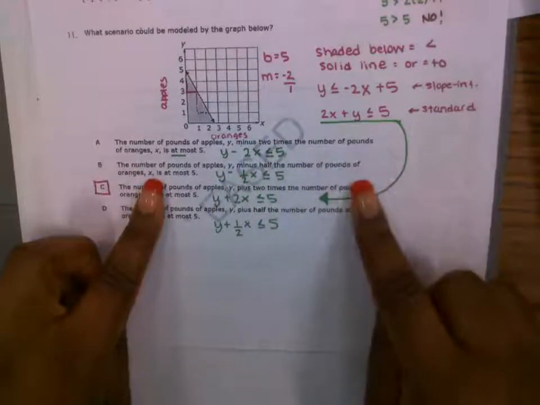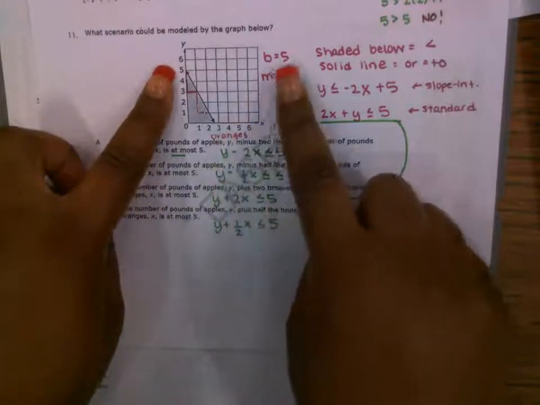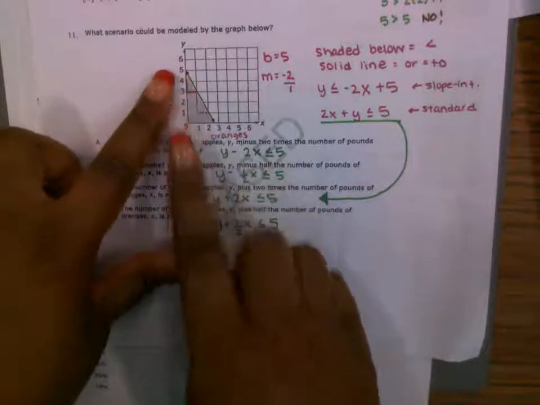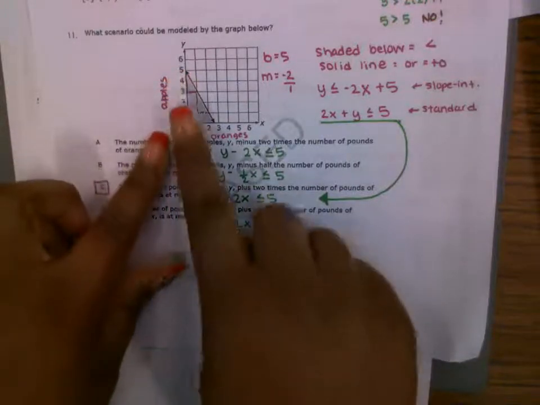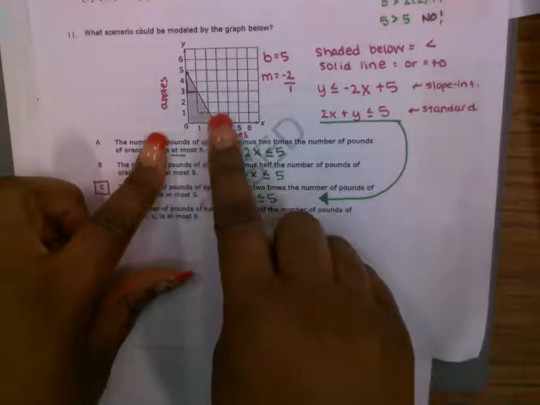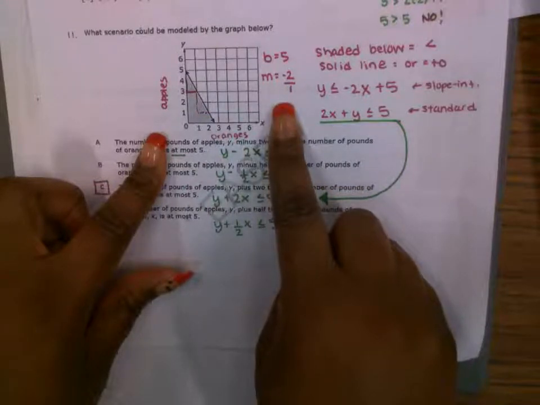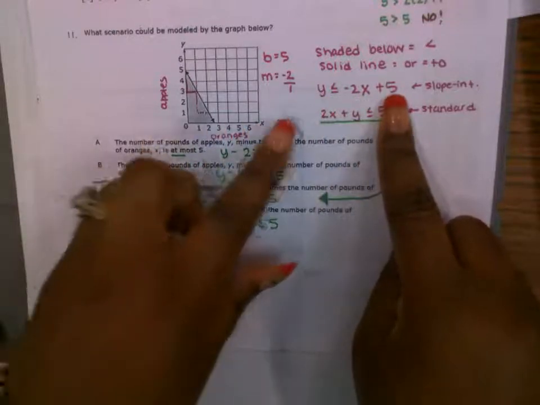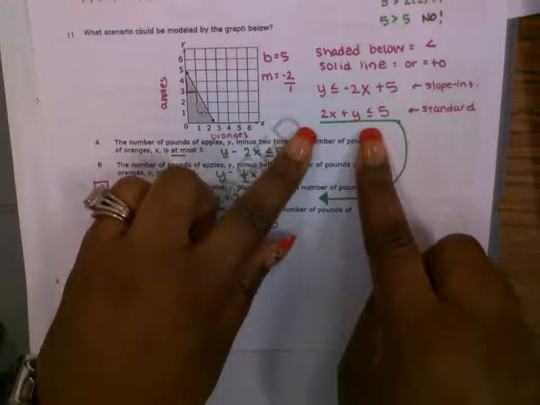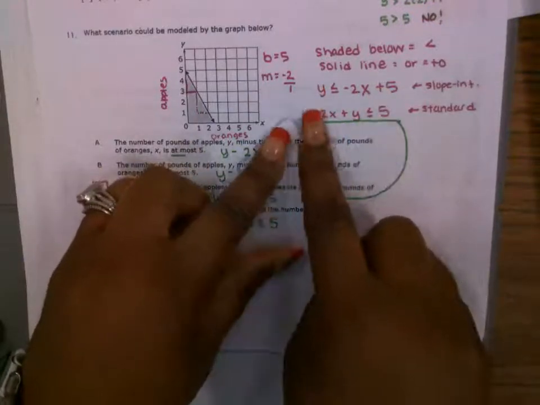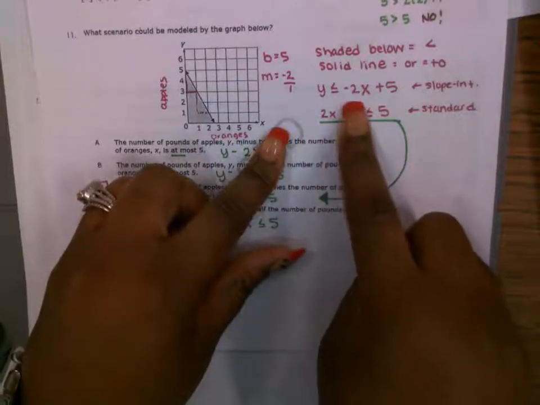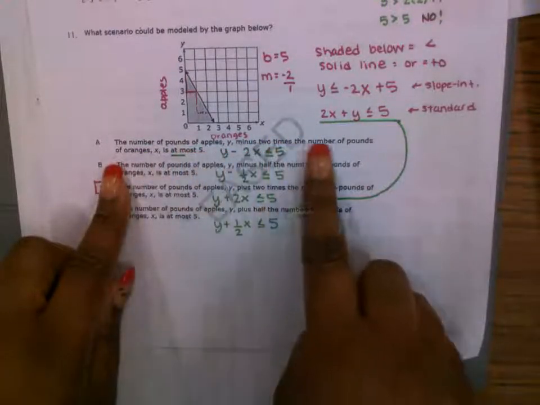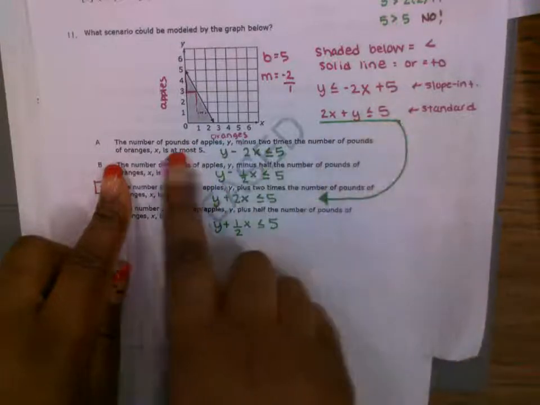What you're doing is you're looking for b and m. So your b is 5. That's your starting amount right here. Then you're going to use rise over run to figure out what your slope is. You can write it in slope-intercept form, and you can change it to standard form. Once you change it to standard form, where your x term is first, then your y, then your c is on the other side, you are able to read this to see which makes the most sense.